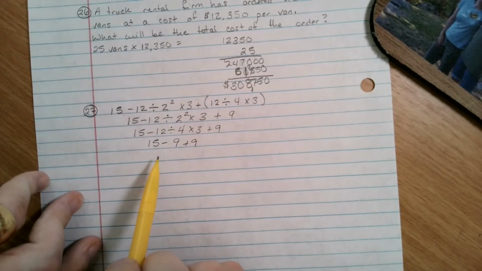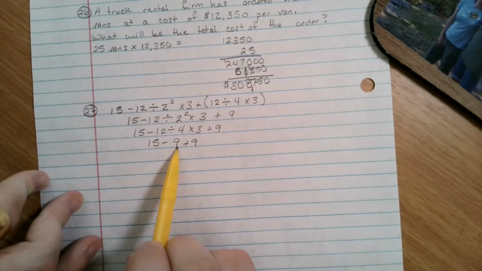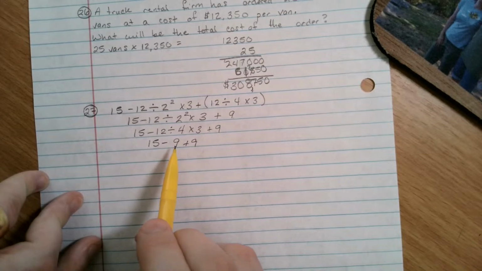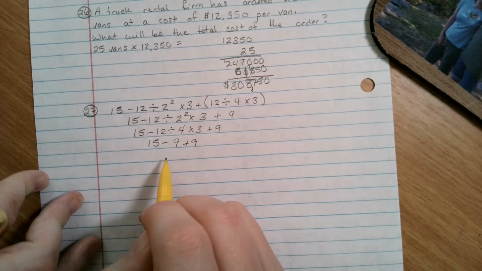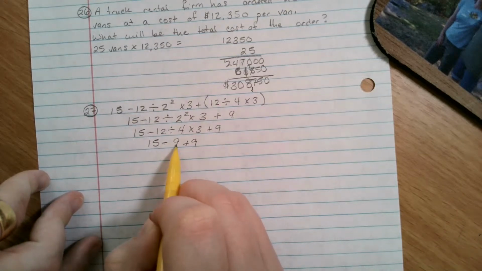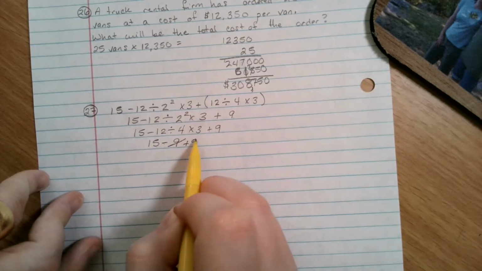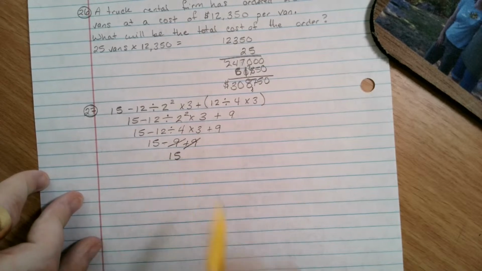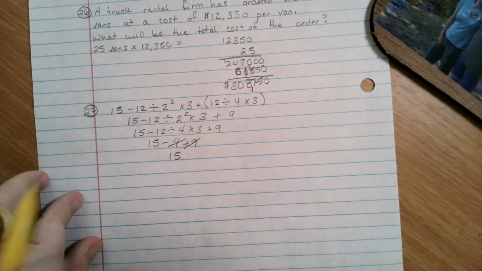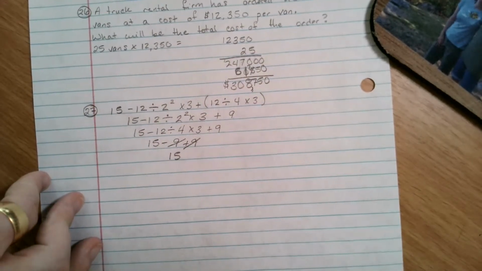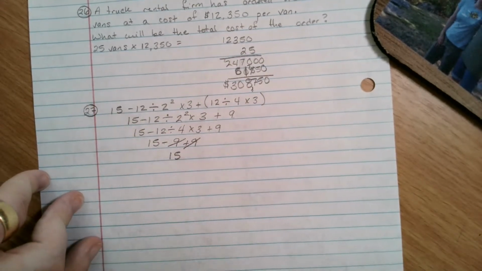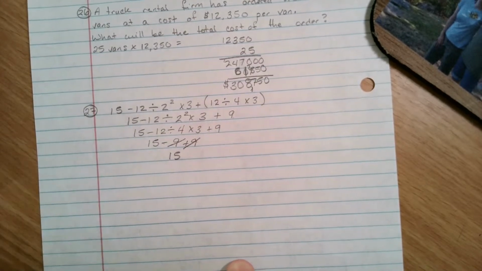And then addition and subtraction. 15 minus 9 is 6. 6 plus 9 is 15. Or because we have a minus 9 and a plus 9, these cancel each other out, and we were left with a 15. Funny enough, that means all of this zeroes out. And we're just left with that 15 in the beginning. It's kind of funny.